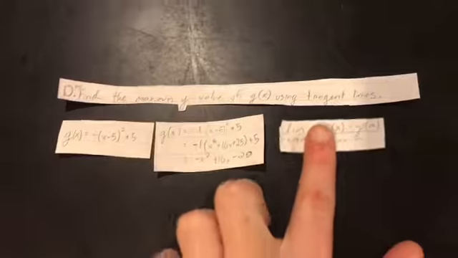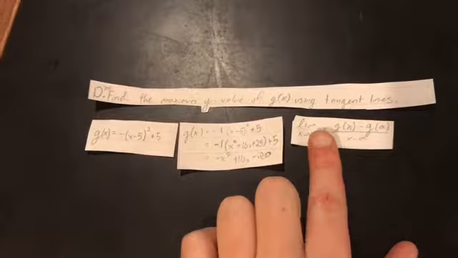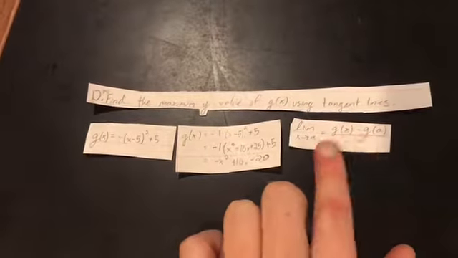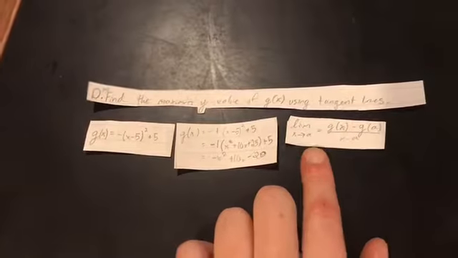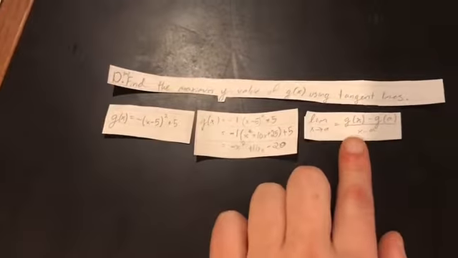And we are going to plug this into the equation for the limit of g of x minus g of a over x minus a as x is approaching a, because this will give us our equation for the tangent line to find the maximum y value. Okay, so we're going to take this and substitute in our new equation.